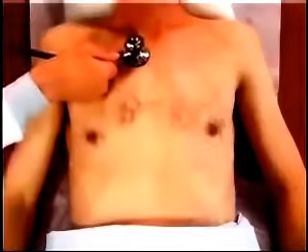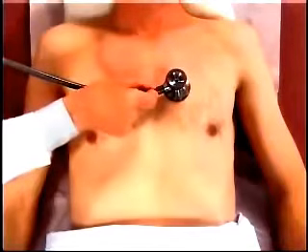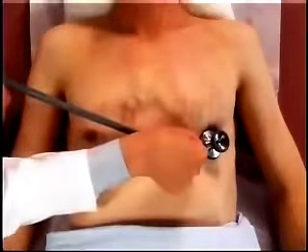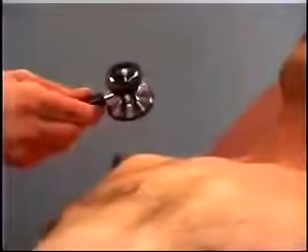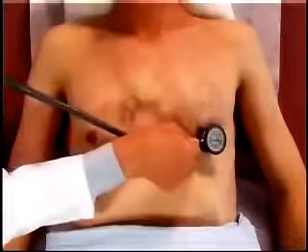The auscultation sequence will start with the diaphragm of the stethoscope and progress from the base of the heart, moving from the right second interspace to the left second interspace and down the left sternal border to the apex. Then, with the bell of the stethoscope, we will listen along the lower left sternal border in the left fourth and fifth interspaces. Then we will listen at the apex.